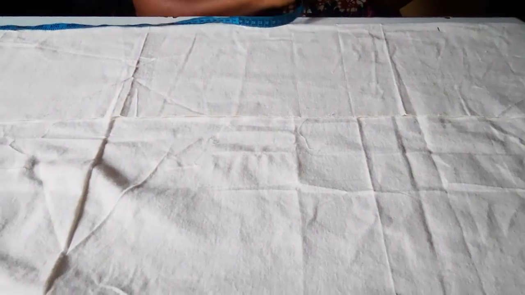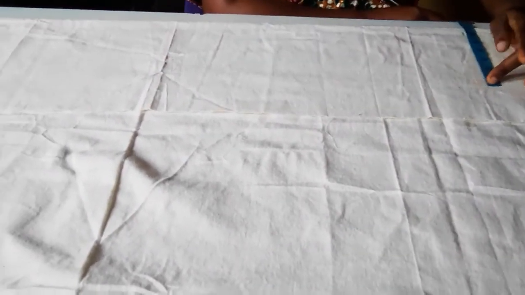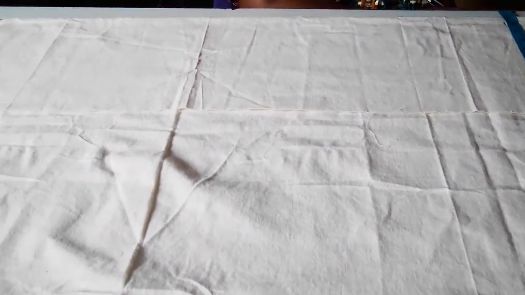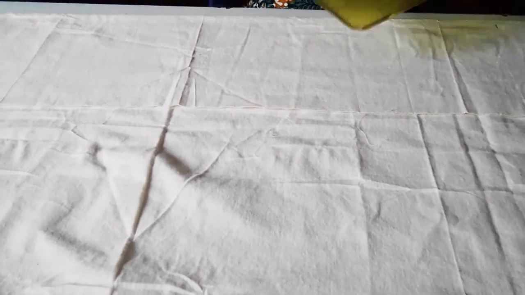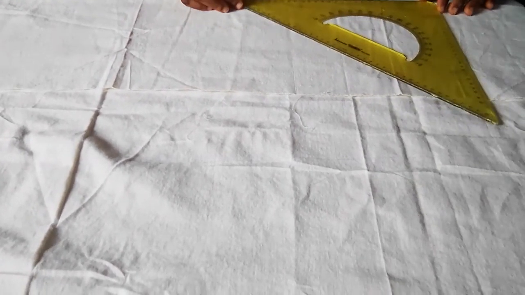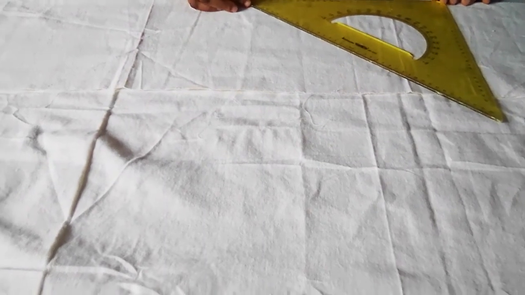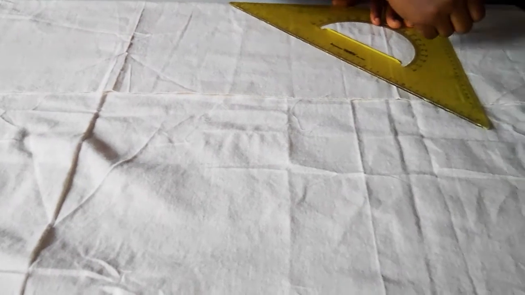And if we could remember, the back of the dress was 11. So we divide it into 2, making 11.5, plus sewing or getting a beautiful curvy armhole. So I'm going to extend the top of the line a bit further.